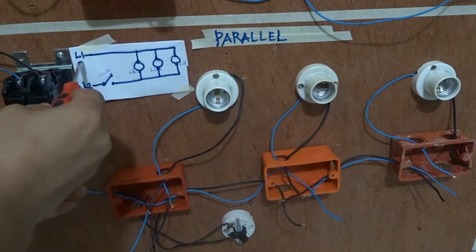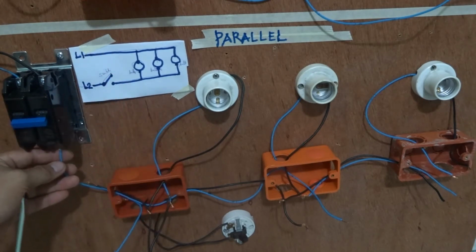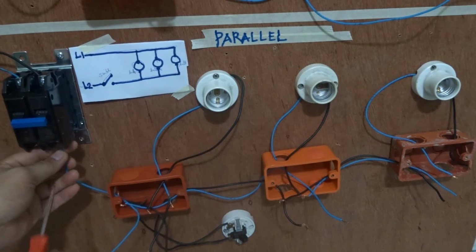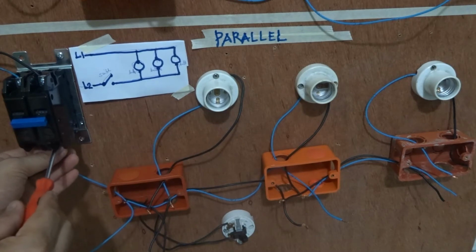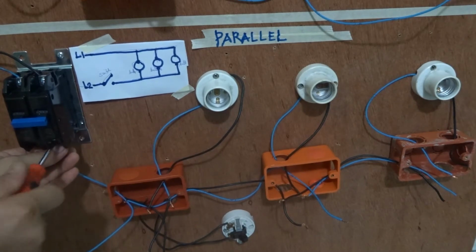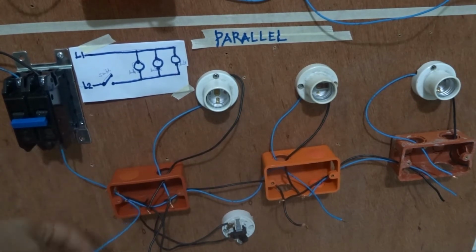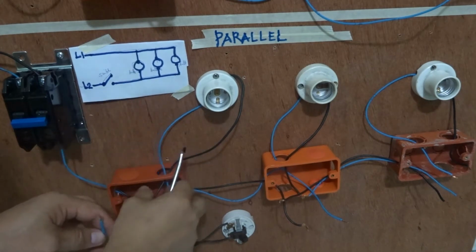So we will line up first the line number 1 going to bulb number 1. So from here we start. And then we go to bulb number 1, which is this connection.